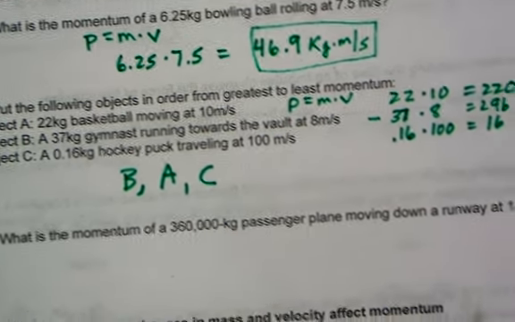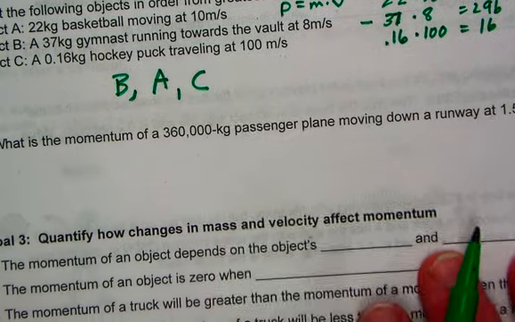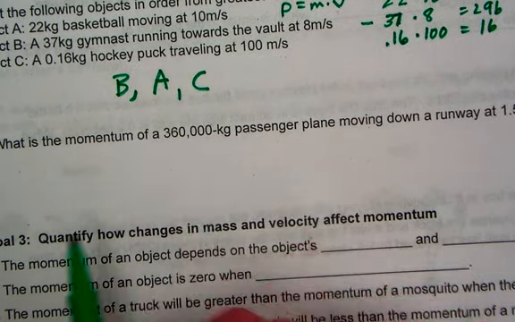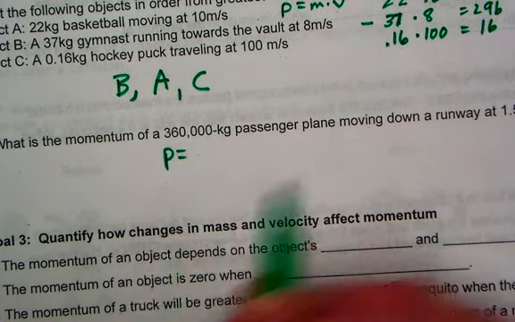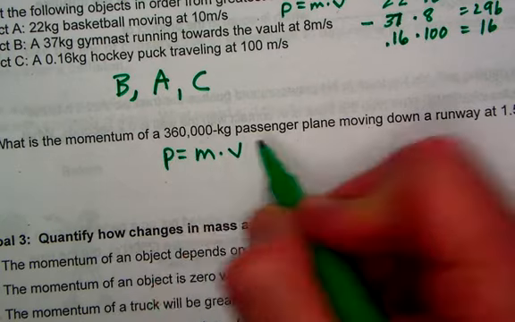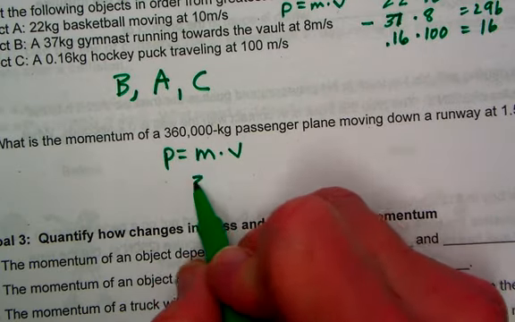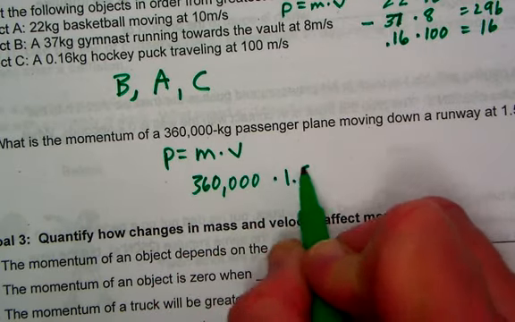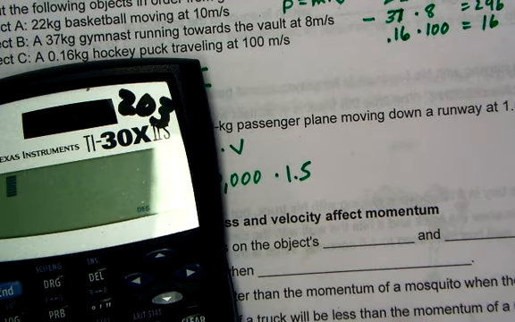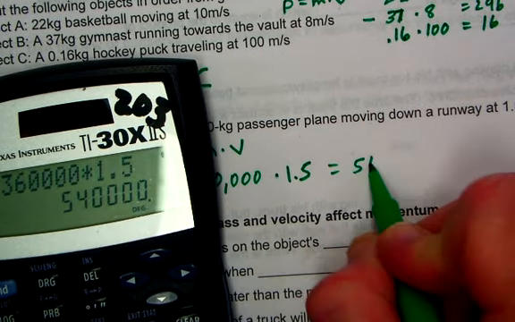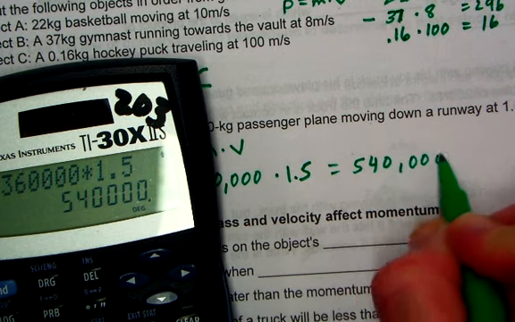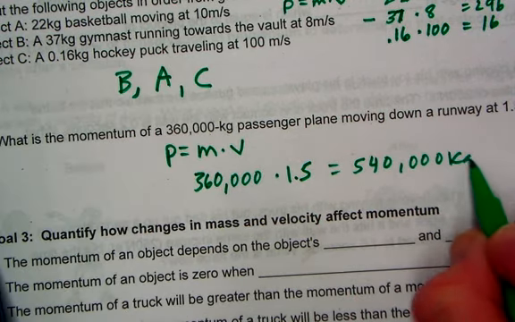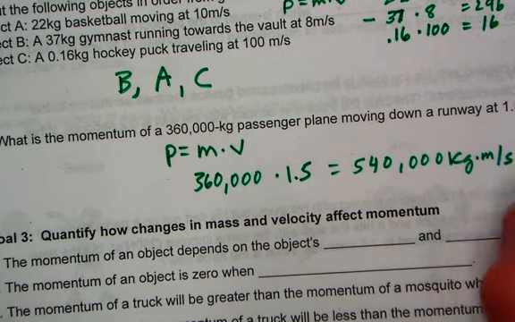The next problem is I've got a 360,000 kilogram passenger plane moving down the runway, so that's the same equation. We're trying to find momentum. So 360,000 times 1.5 equals 540,000, and the units would be kilograms times meters per second.